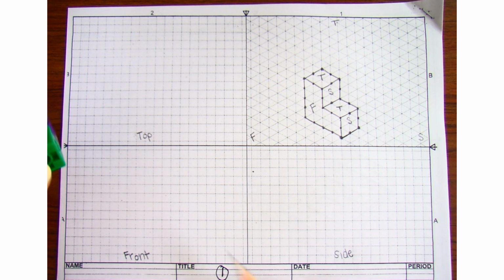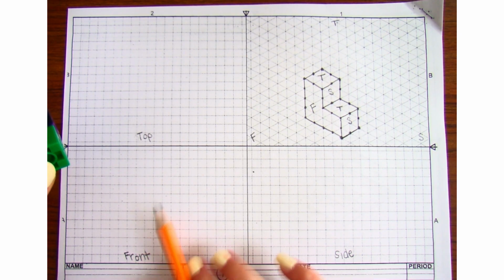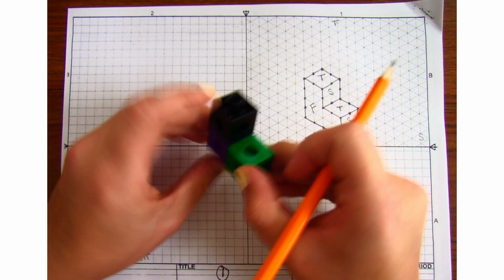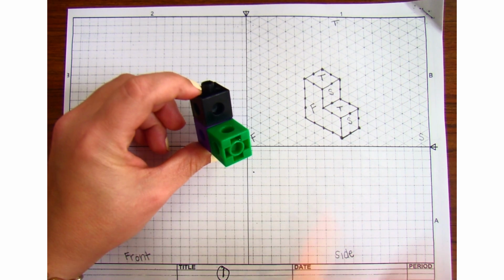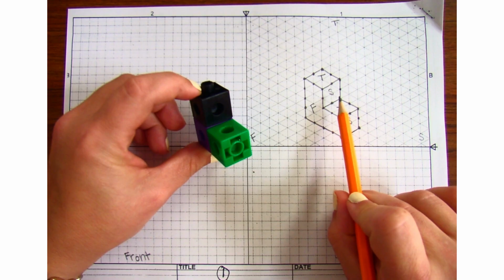Once you have step 1 done and you've labeled the 3 sections, the next step is starting with our front view. You always have to start with the front viewpoint. Now, what I would like you to do is hold your shape in front of you from the angle that we sketched it from up here.